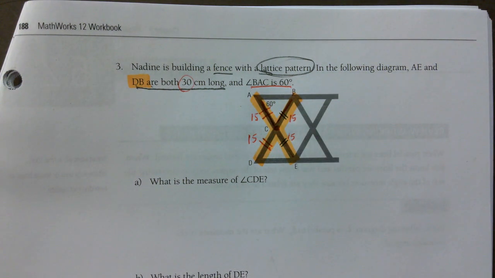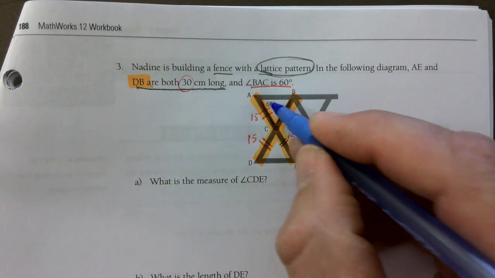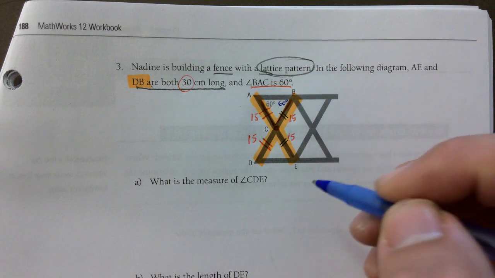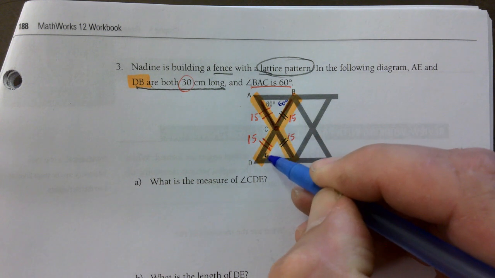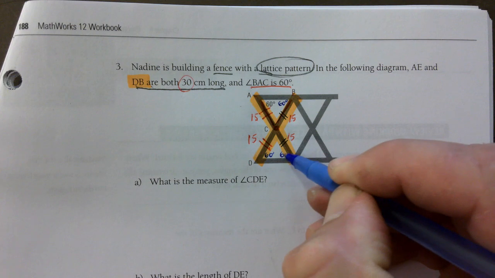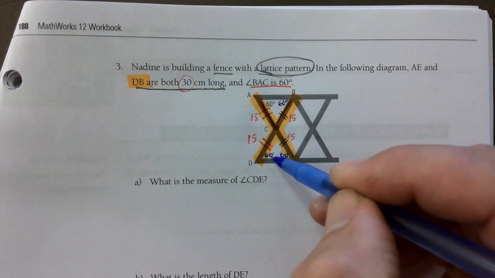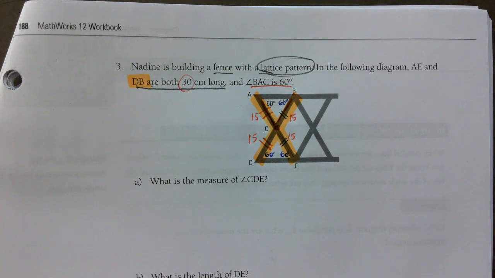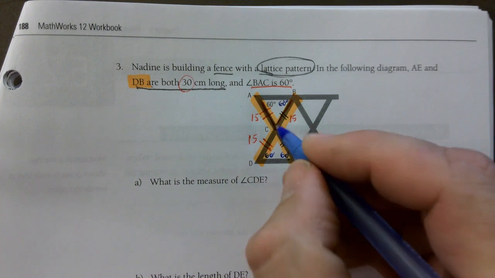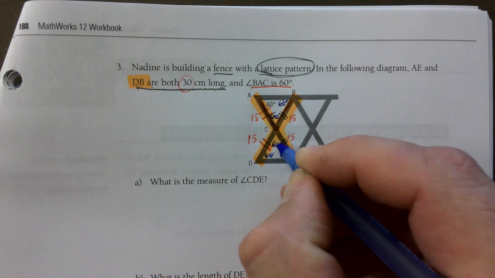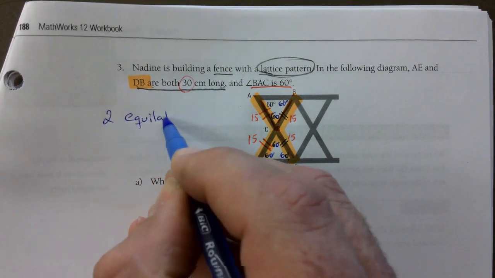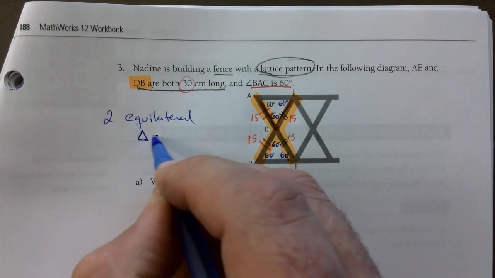And you could also say, hey, if 60 is across 15, then across this 15, you must have a 60 as well. And then you can translate that and say, okay, that's the same triangle upside down. So if these two are 60, these two are 60. And then you should say, hey, wait a minute. 60 and 60, what must the third angle be? 60, right? So this is 60 all around. So we have two equilateral triangles. Okay.